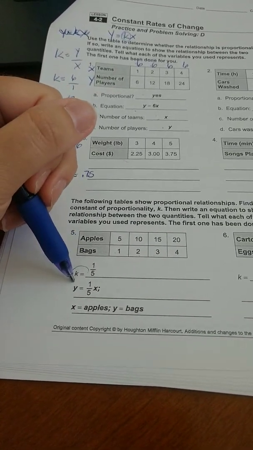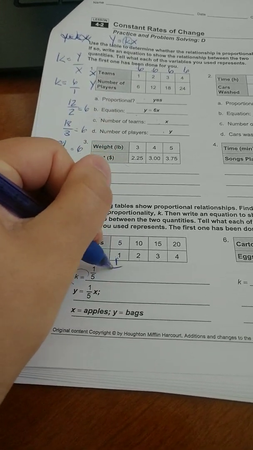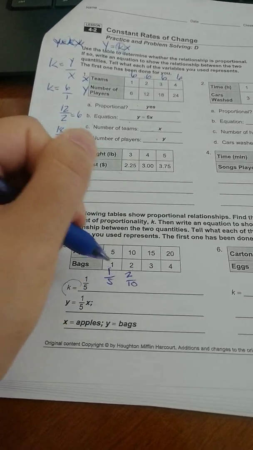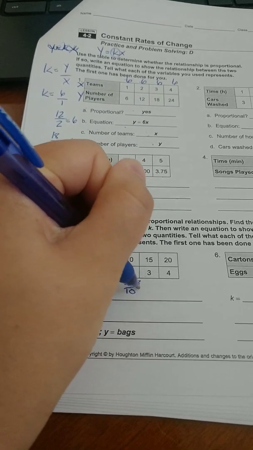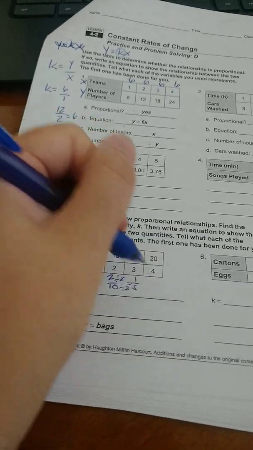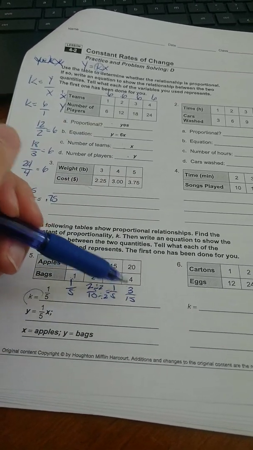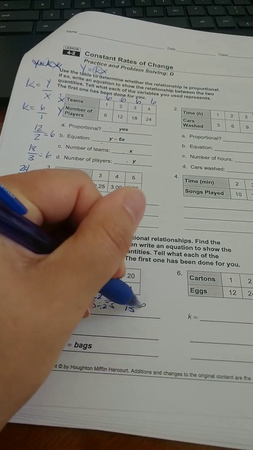They found their constant rate of change was 1/5. So they took 1 divided by 5, which is 1/5. And then here we get 2/10, but 2/10 can be reduced to 1/5 by dividing it by 2. We have 3/15, that can be reduced to 1/5 by simply dividing by 3.